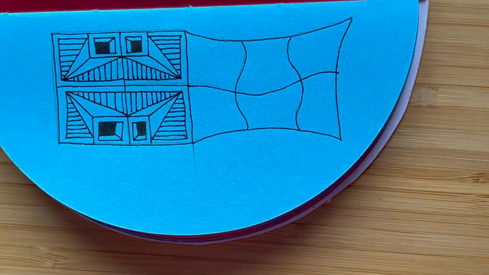And so then we're going to see what it looks like over here now.